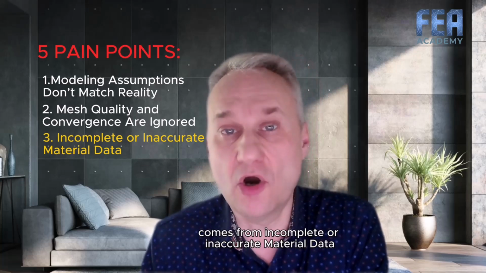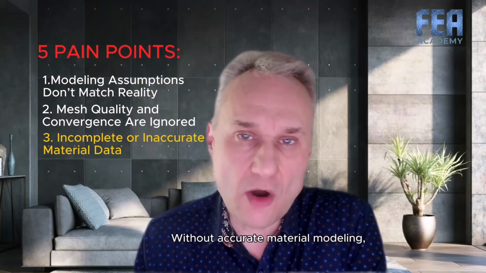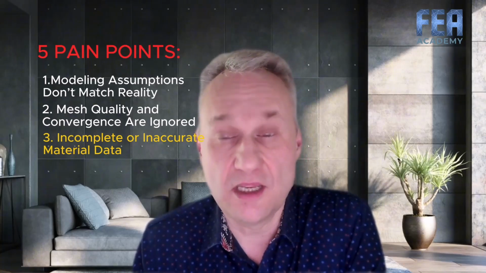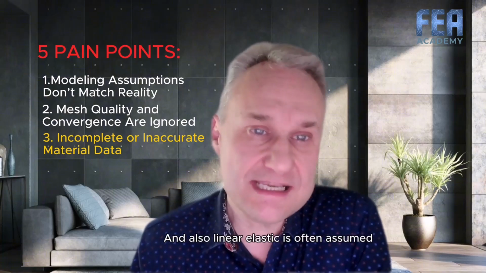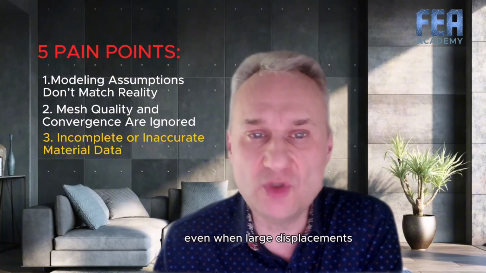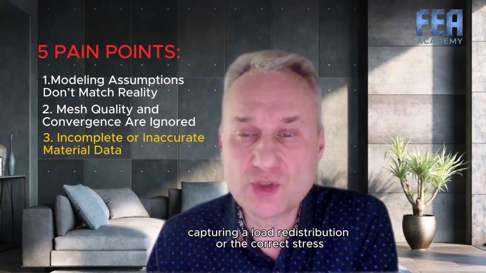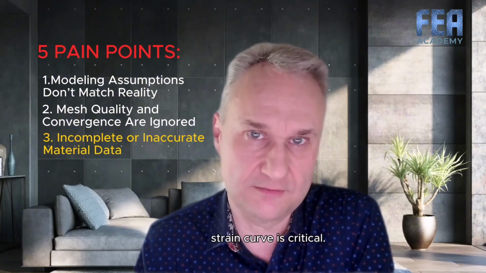The third pain point comes from incomplete or inaccurate material data. And this especially breaks down in nonlinear analysis. Without accurate material modeling, your results can't be trusted, no matter how good your mesh is. And also, linear elastic is often assumed even when large displacements or plasticity behavior dominate. In the real world, capturing load redistribution or the correct stress-strain curve is critical.